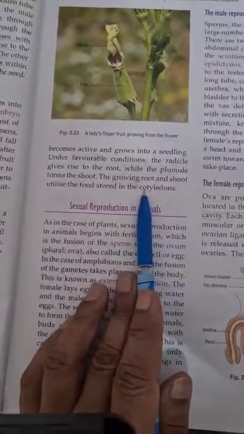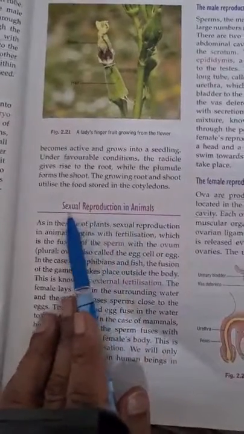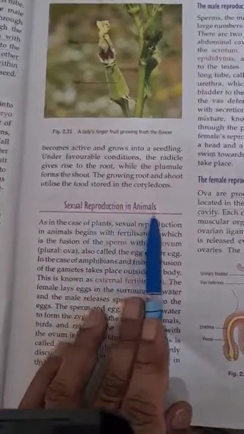Now this is all about sexual reproduction in plants. Next we will start with sexual reproduction in animals.